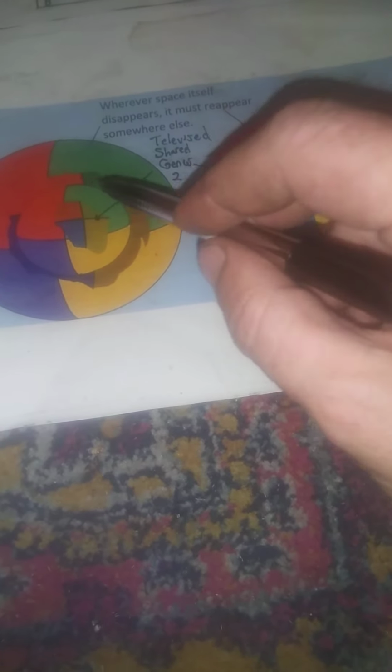But now moving on to what I would call genus 2, and it's a televised shared genus, if you can imagine that, where these two new types of torus are actually one because they're televised between each other. Wherever space itself disappears, or you can say wherever the outside environment disappears, it reappears in the other genus, the shared genus, because they're beginning to create a portal.